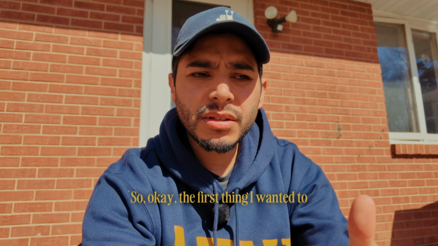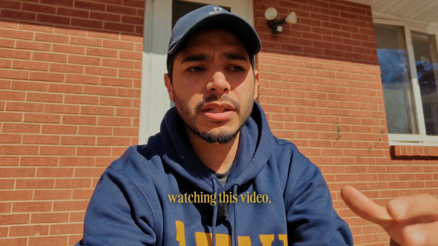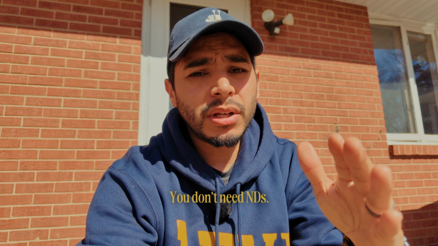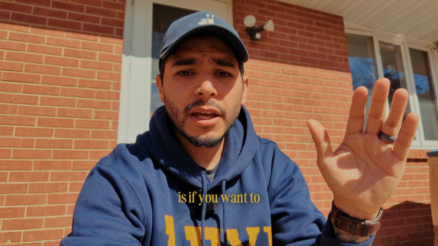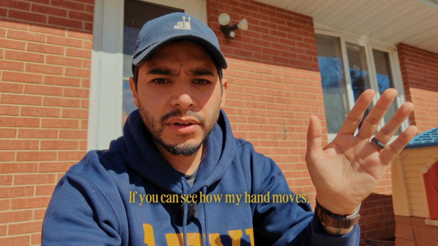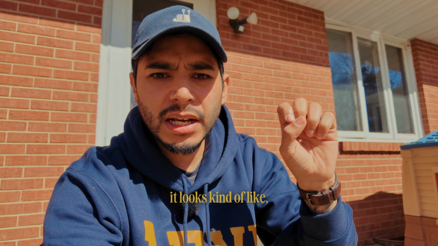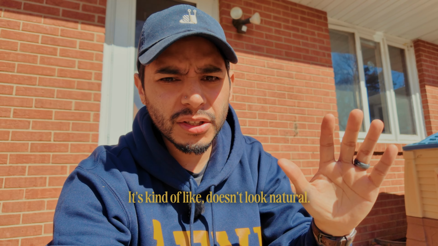So, the first thing I wanted to talk about, if you're a beginner and you're just watching this video: you don't need NDs to use this camera. This camera exposes completely fine outside in any type of lighting. The only reason you would need an ND is if you want to improve your motion blur. This is motion blur. If you can see how my hand moves, it looks like there's a strobe light effect almost. It doesn't look natural.